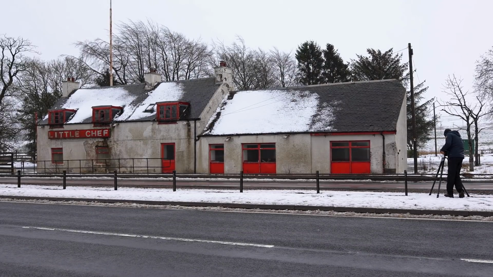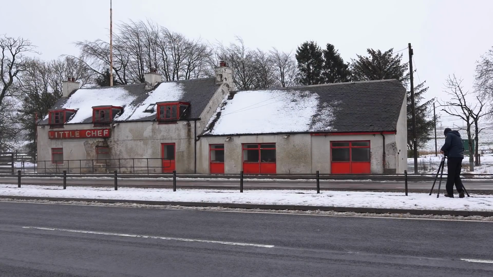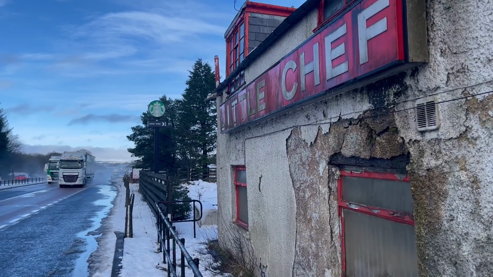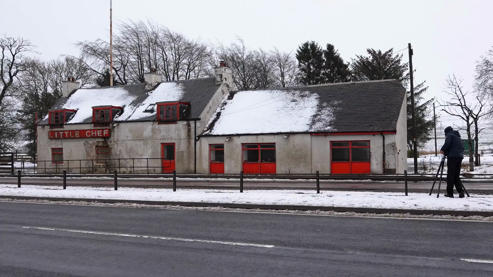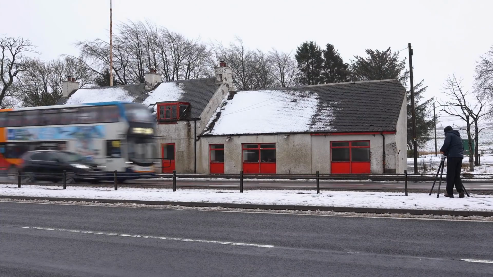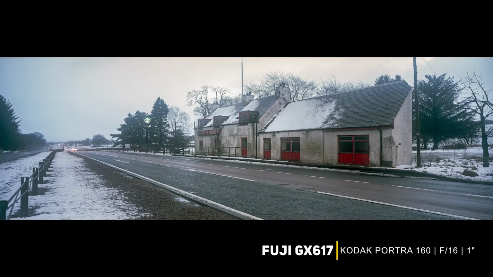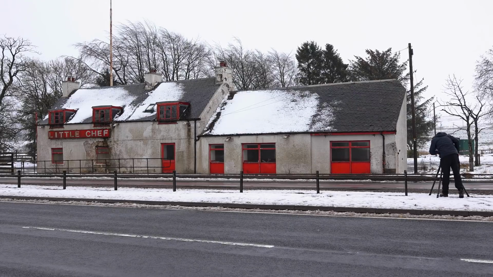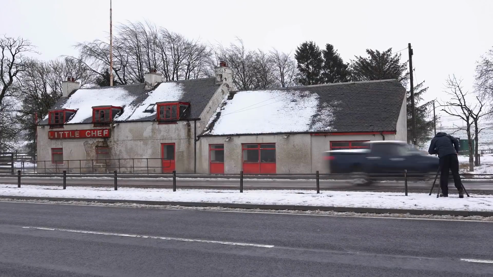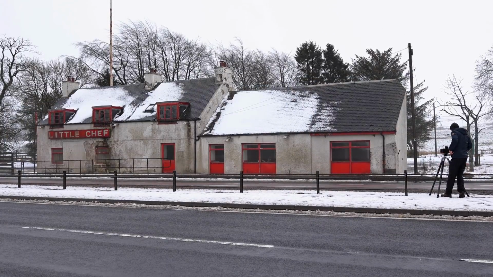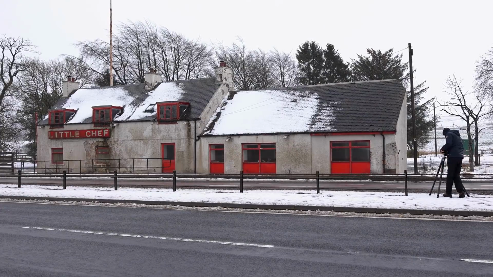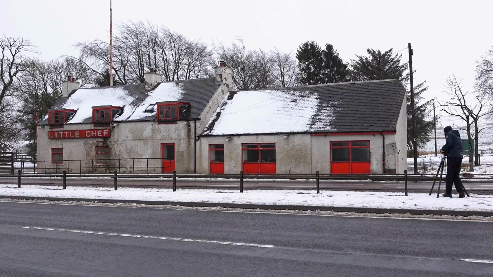So I've focused the camera and I've got a light meter reading of f/16 at half a second. I'm just waiting for the traffic to be in the right position, because now the headlights are on, they'll make quite an interesting foreground. Well, I just noticed there's some spray on the lens, so I need to wipe that clean. If you want to talk about challenging conditions to work in, this is about as challenging as it gets.